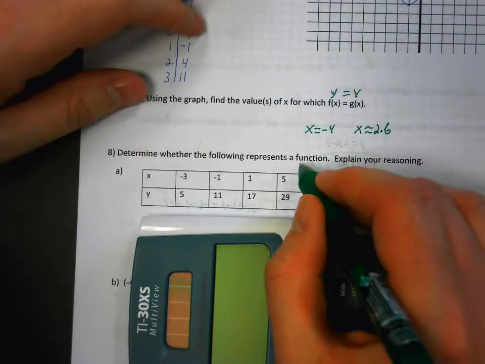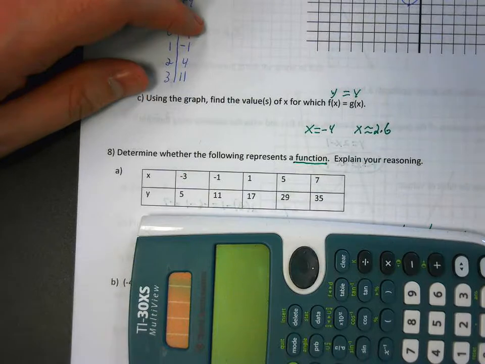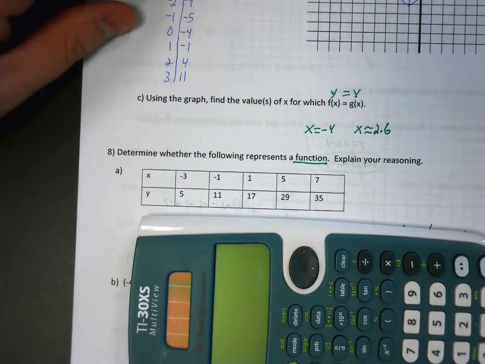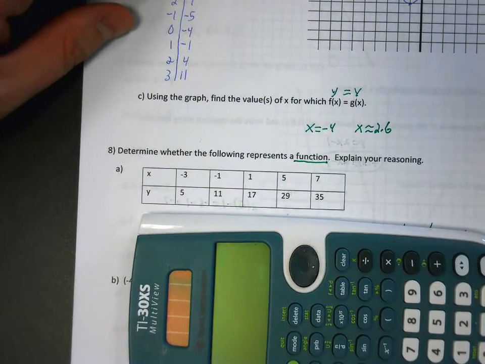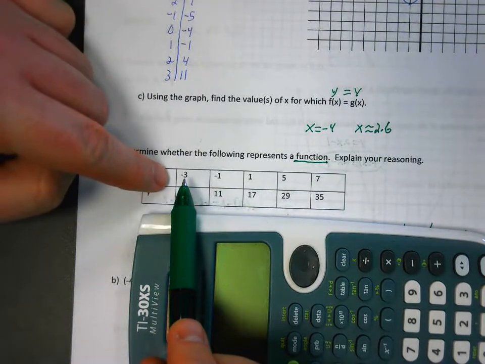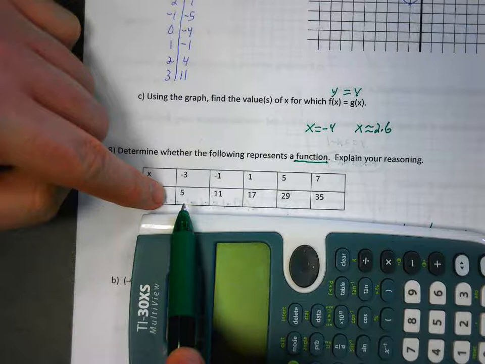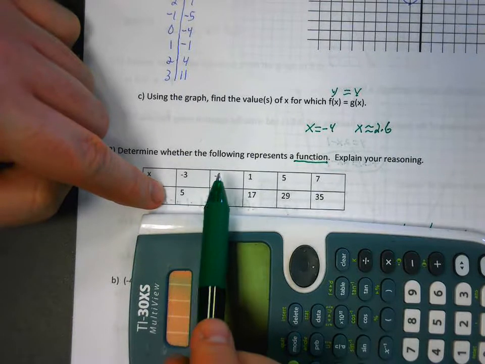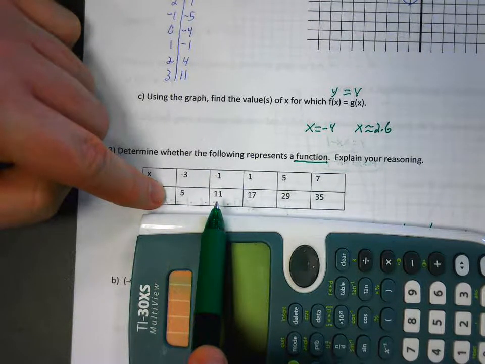For a function, all that's asking you is, does each x have at most one y? If x is -3, do we only get one y value? Yep, we get a y value of 5. If x is -1, we only get one answer for y.